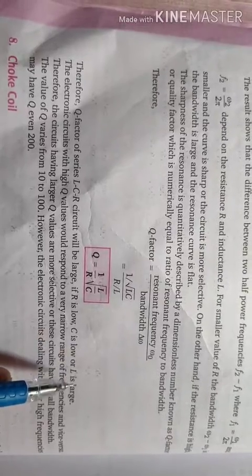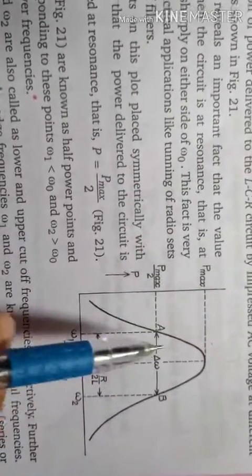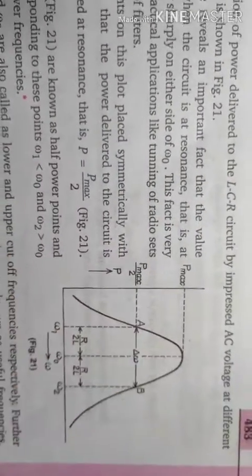So we can see if R is low, C is low, or L is large, then the Q factor will be large. And an electric circuit with a high Q factor will respond to a very narrow range. A large Q factor means the resonance curve is very sharp. Whenever I say resonance curve, I'm talking about this. So whenever the Q factor is large, the curve is very sharp and the bandwidth is very small.